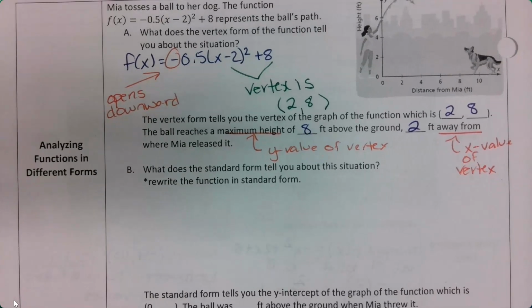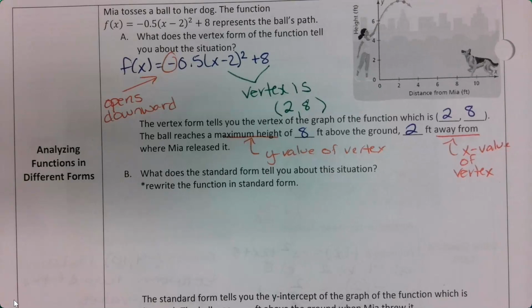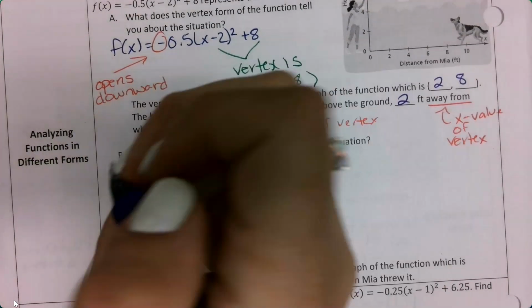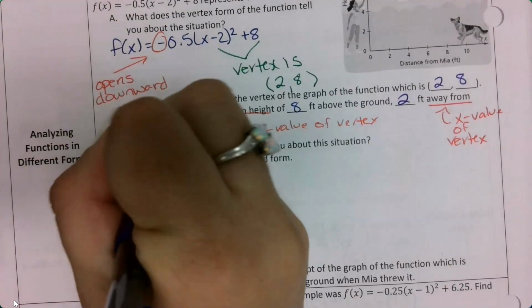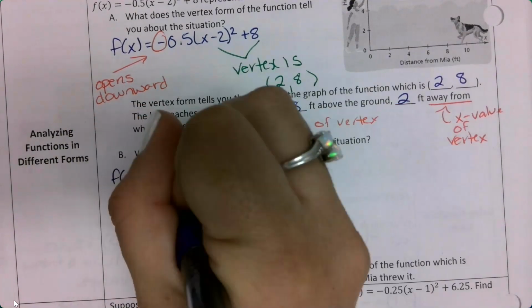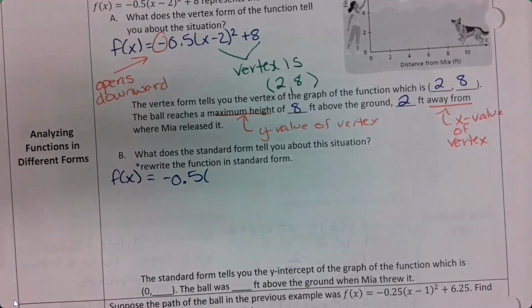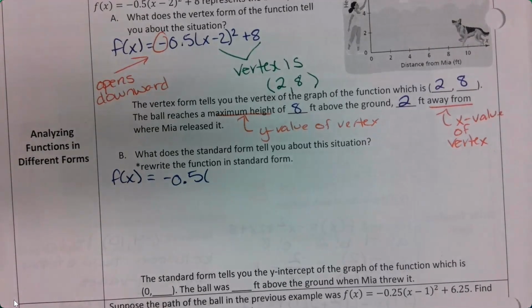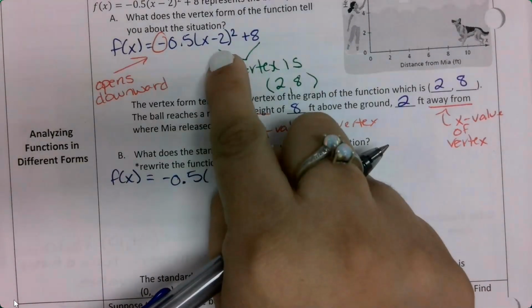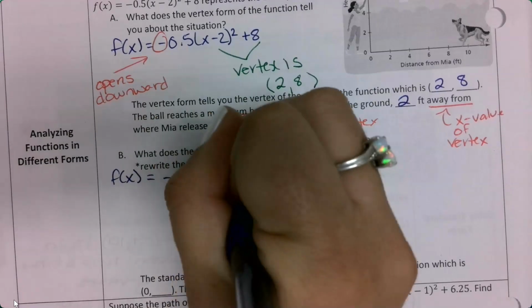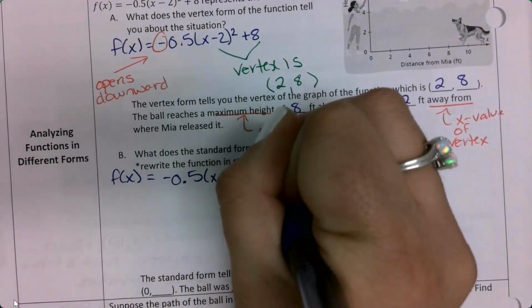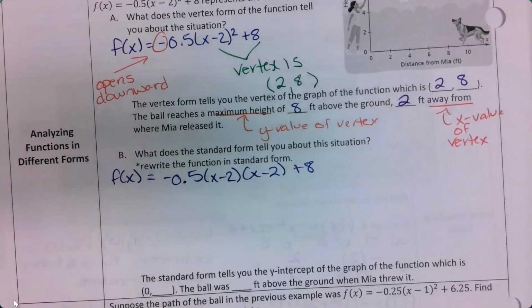Okay. So the next part of the question wants me to say what standard form tells me about the situation. So I need to rewrite this in the standard form. So I need to do what we learned last chapter with our multiplying polynomials. So instead of writing x minus 2 squared, I'm going to write x minus 2 twice.